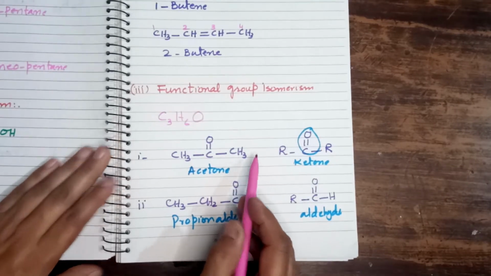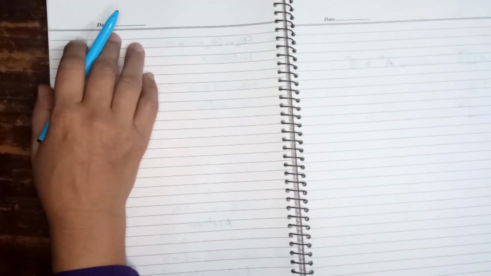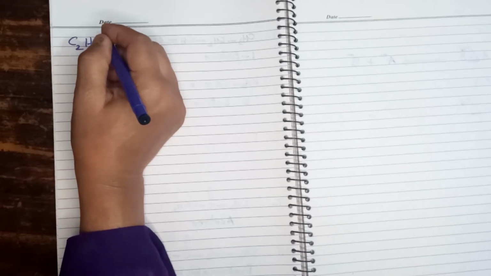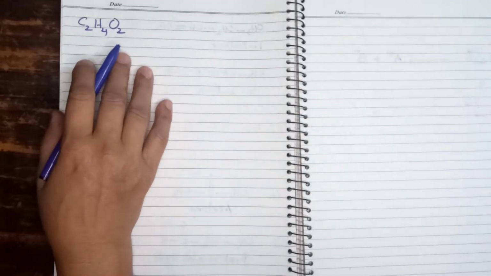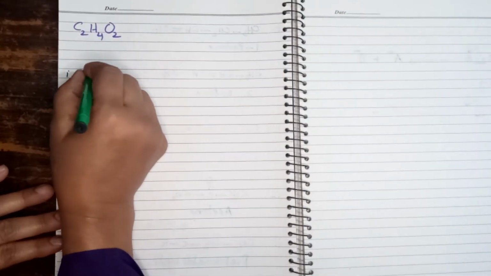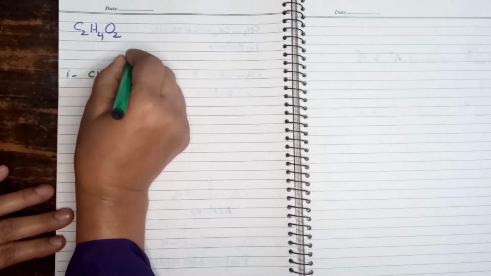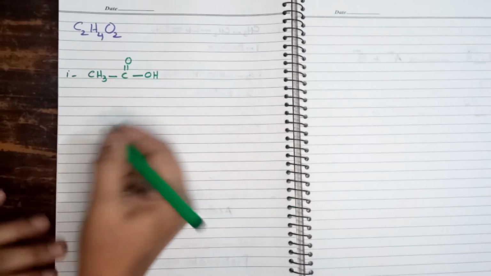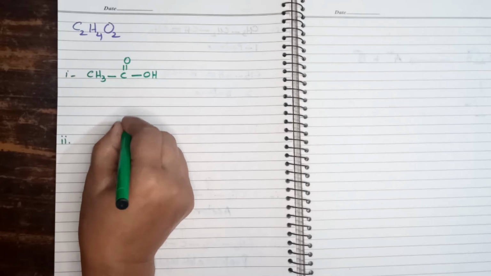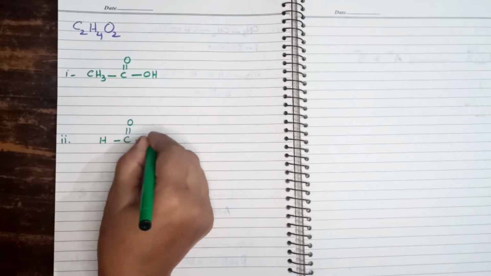Let's see one more example to understand the concept of functional group isomerism. For example, if we have a molecule having the formula C2H4O2, this is the molecular formula. Dear students, now we will see how many structures are possible for this molecular formula. The first structure which is possible is CH3, C double bond O, OH, right students? And the second structure will be H, C double bond O, and on the other side we have this group.